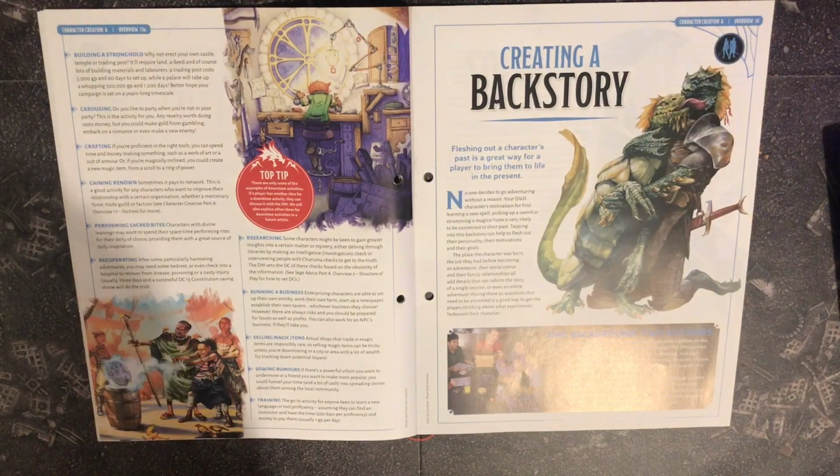Fleshing out a character's past is a great way for a player to bring them to life in the present, creating a backstory. No one decides to go adventuring without a reason. Your D&D character's motivations for first learning a new spell, picking up a sword, or strumming a magical tune is very likely to be connected to their past. Tapping into this backstory can help to flesh out their personality, their motivations, and their goals.